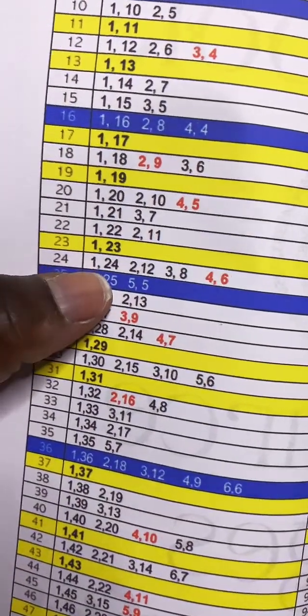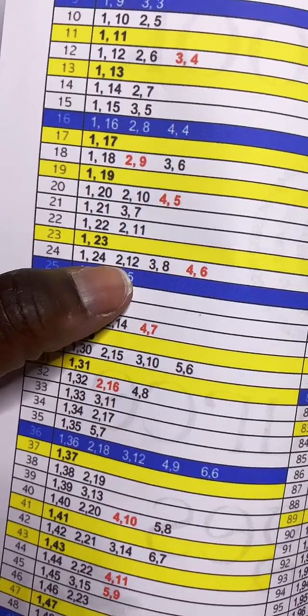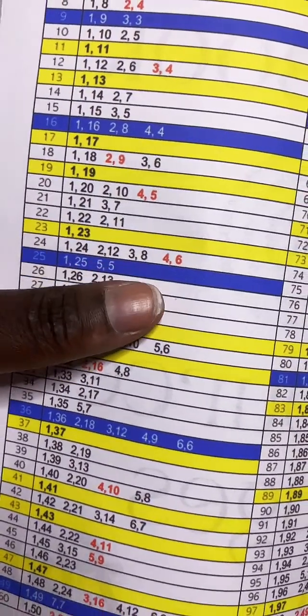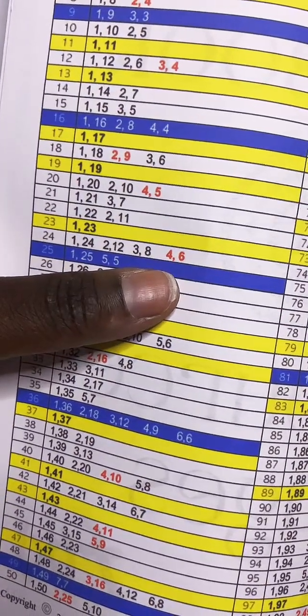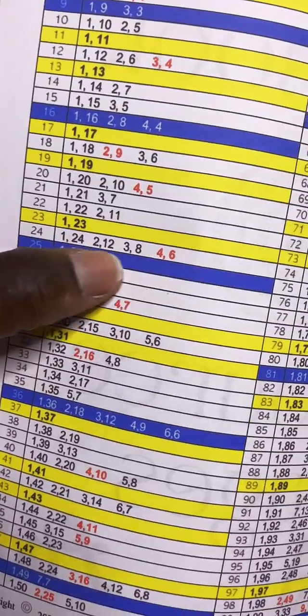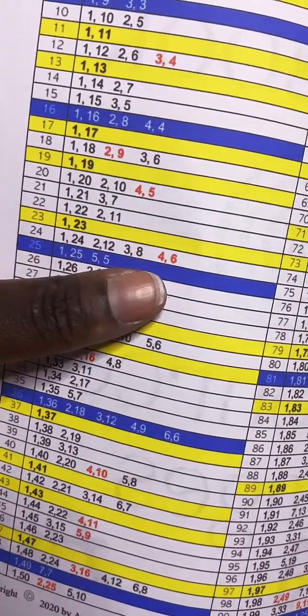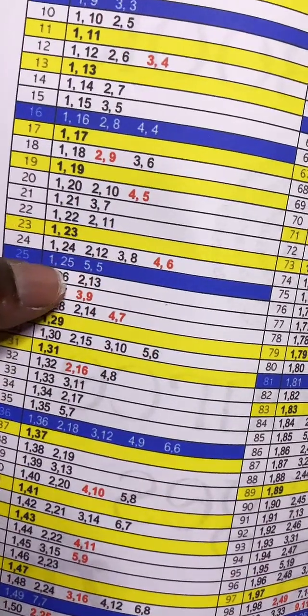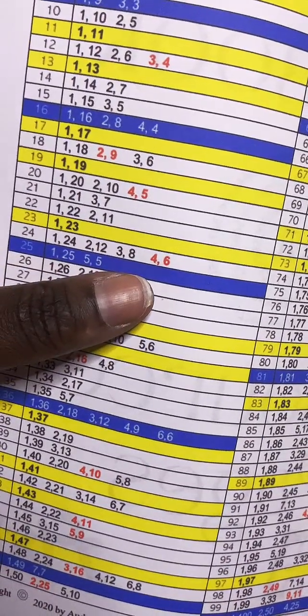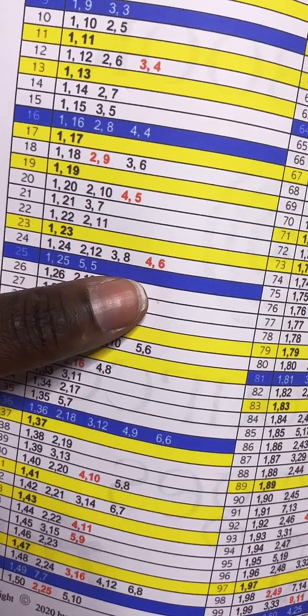All right, so we got 1 and 24, 2 and 12, 3 and 8, 4 and 6. Which one of those, because one of them has to be negative, so that means we're doing subtraction. Which combination will give me a negative 2?